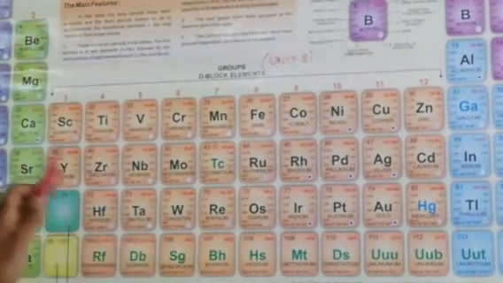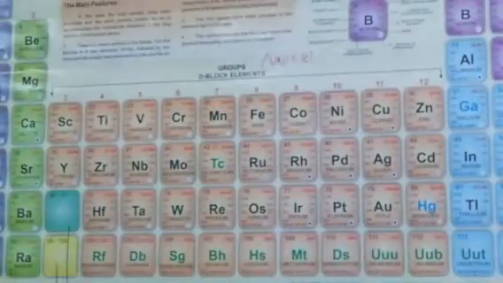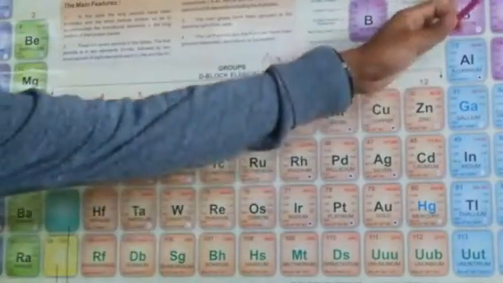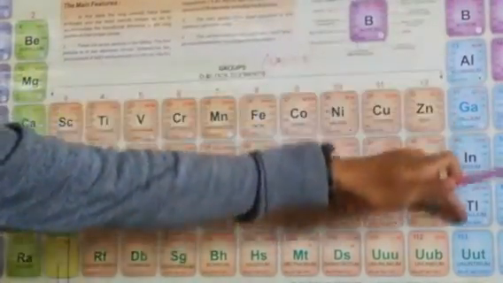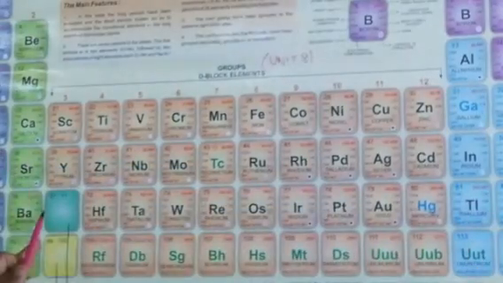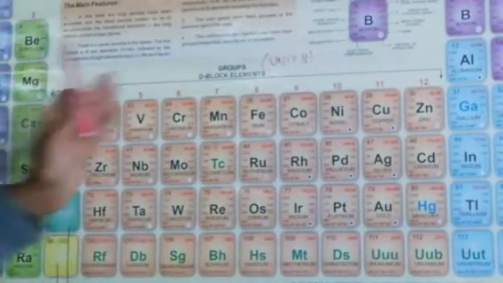Generally we studied the elements down a group, but in d block and f block we will study from left to right.